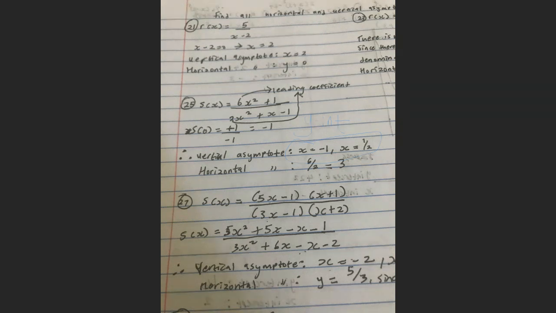Okay, so that's 2x squared plus x minus 1 set to be 0. Does this step make sense for you? This is how we find vertical asymptotes. We set the denominator to be 0. So the denominator here is 2x squared plus x minus 1. We set it to be 0. Now, can you tell me how to solve this quadratic equation?